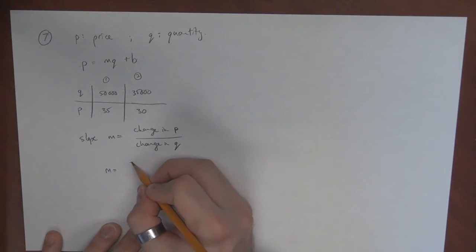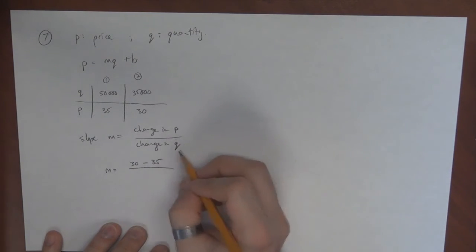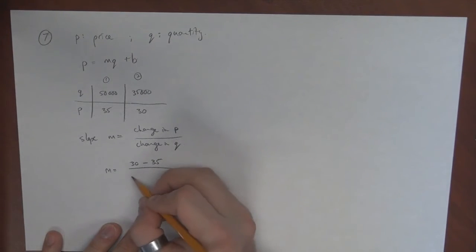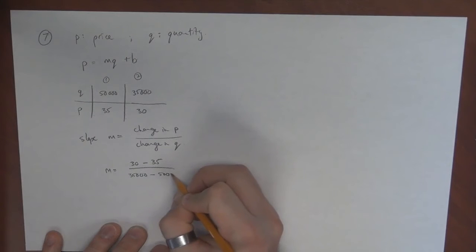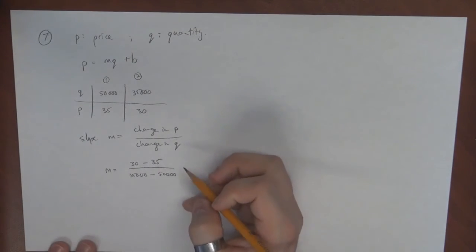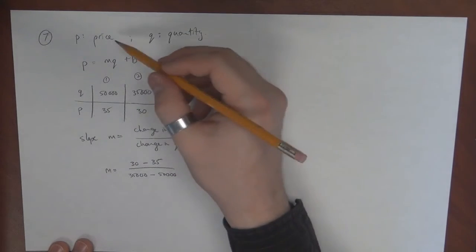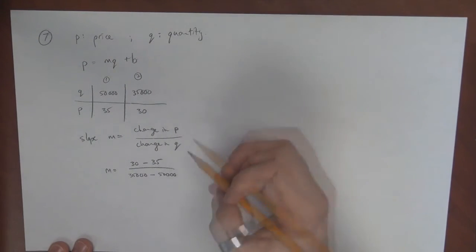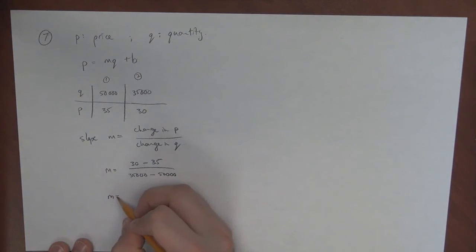So it's going to be, p is at the top, so 30 minus 35 over q is at the bottom, so 35,000 minus 50,000. So you see the reason why I usually measure the price or the quantity or whatever in thousands, so the numbers are more comparable, so you get a nicer number for the slope.